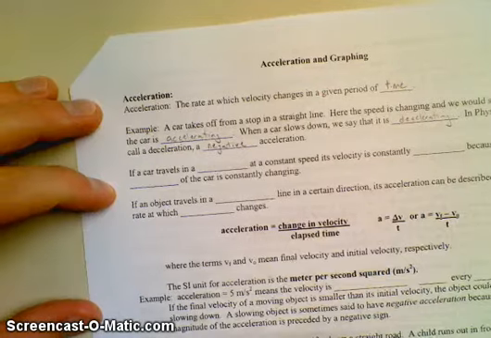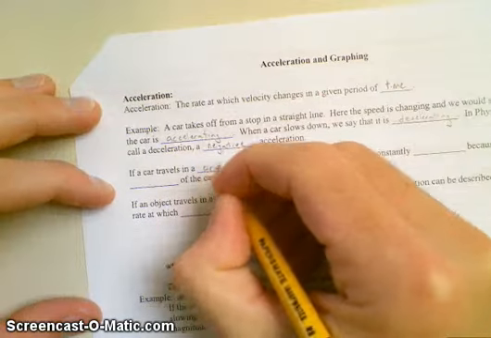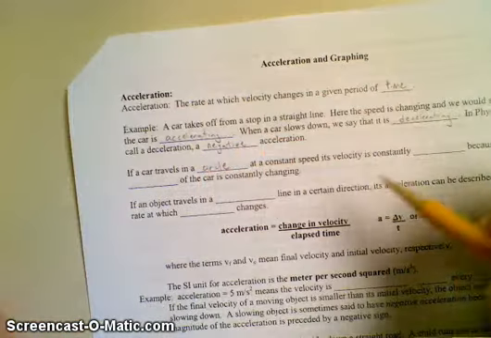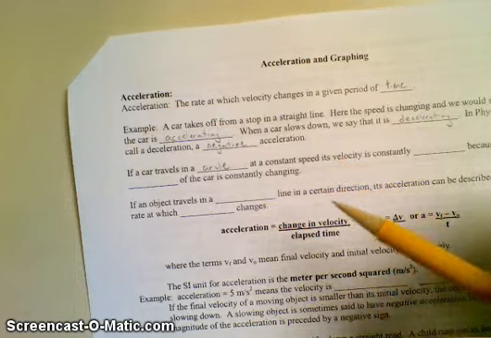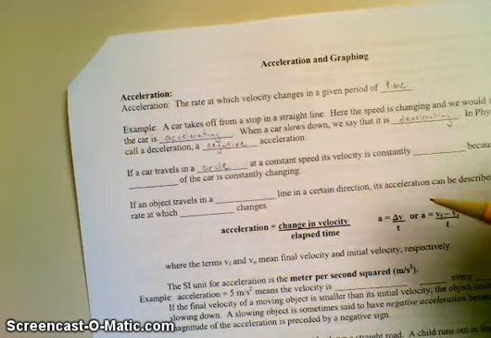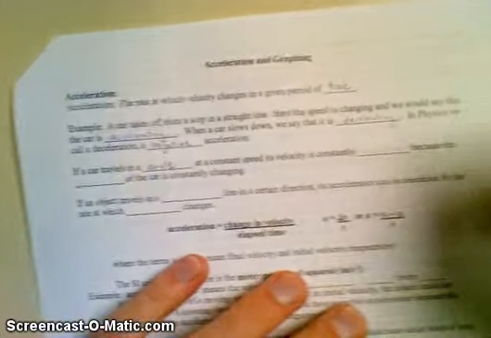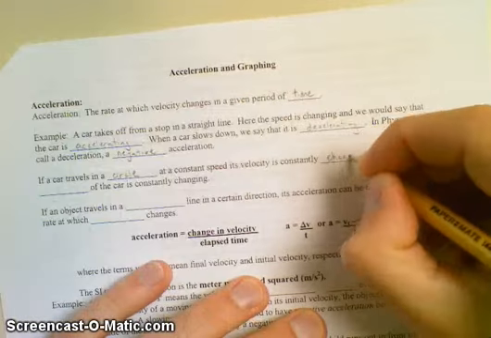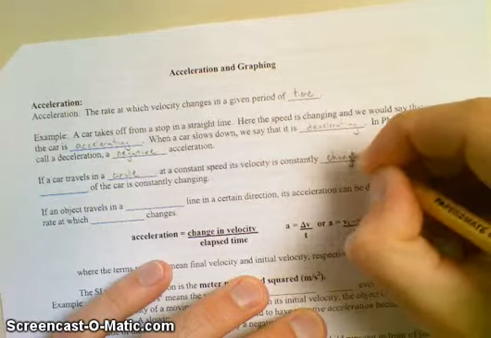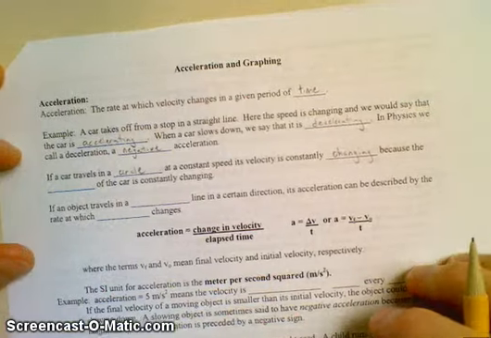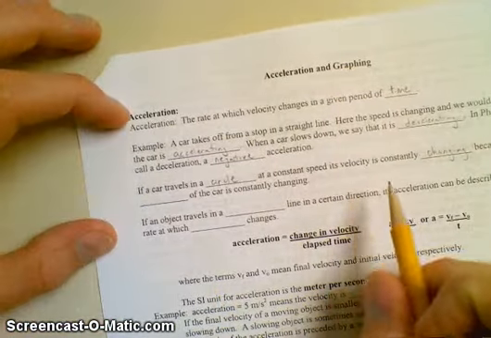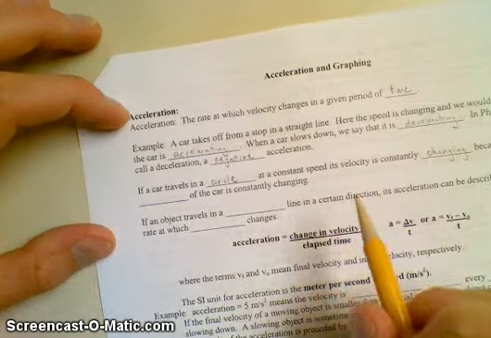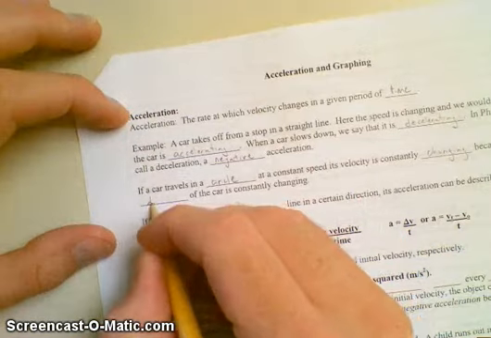If a car travels in a circle at a constant speed, the velocity is still changing. It's constantly changing. Why is it changing? Well, it's because the direction is constantly changing. Remember, velocity is a speed with direction. So if we're moving at a constant speed in a circle, that direction is changing.